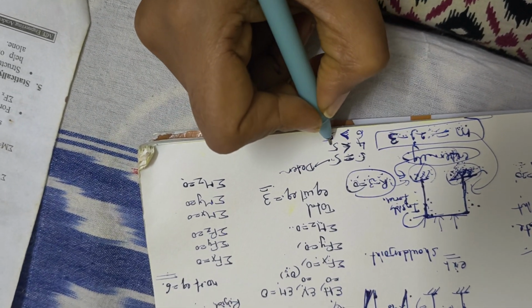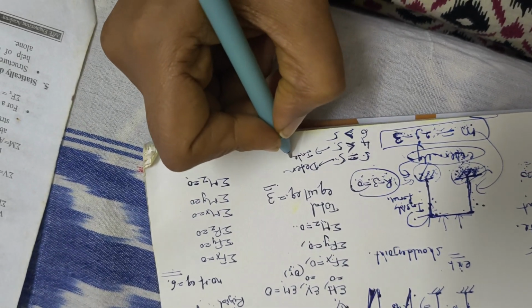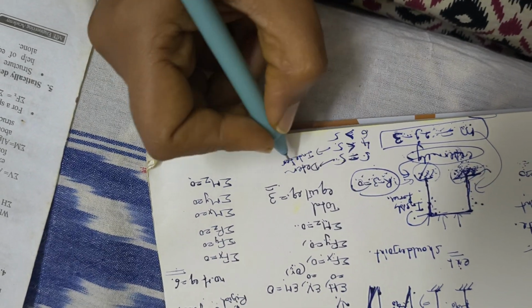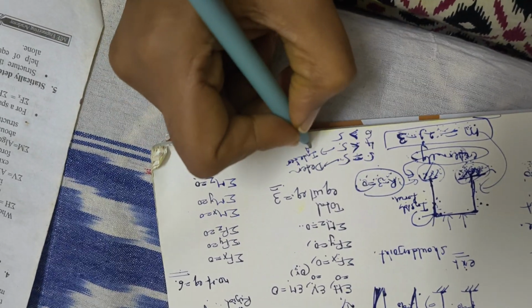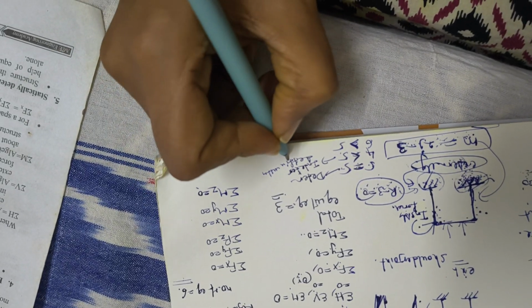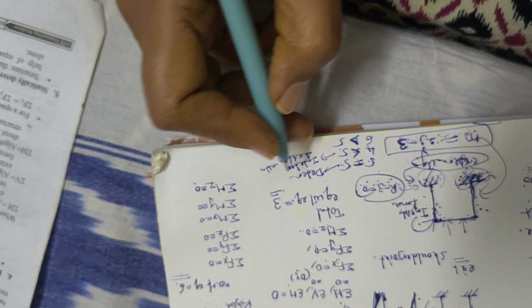If 4 is less than 5, then you can say it is indeterminate, and you can also call it a deficient structure, unstable structure, or improper structure, and indeterminate structure.